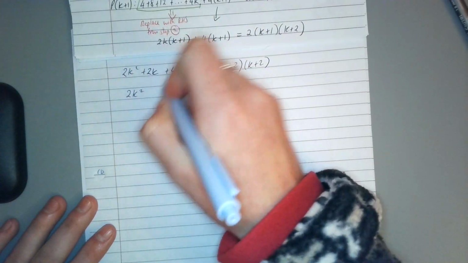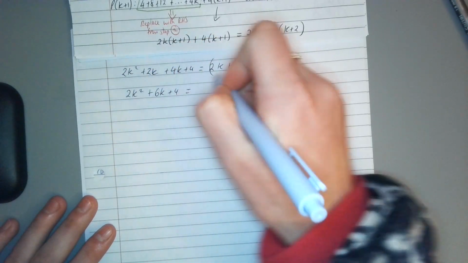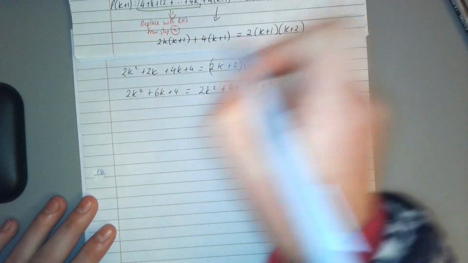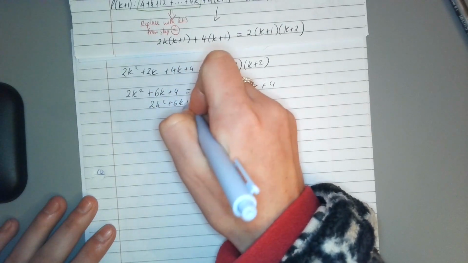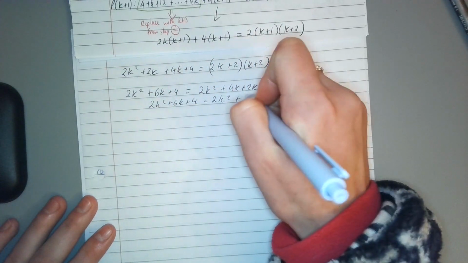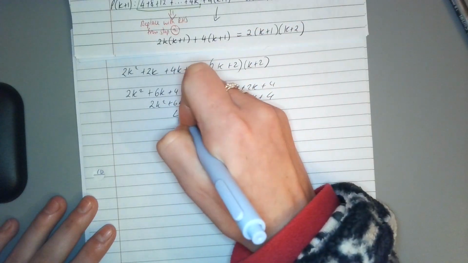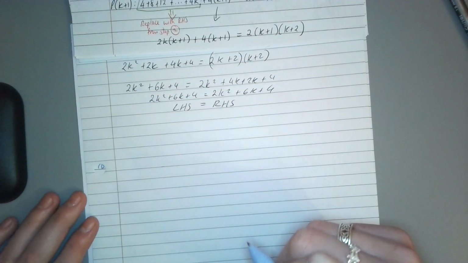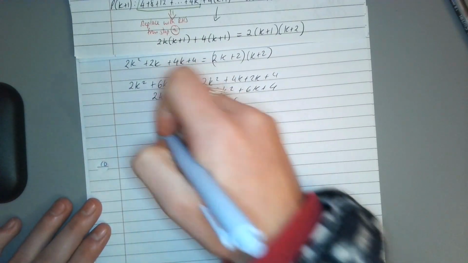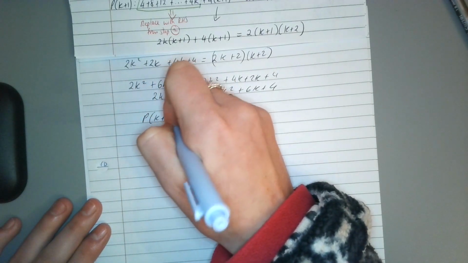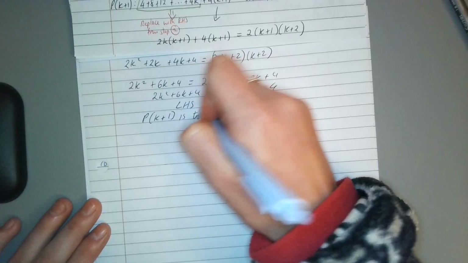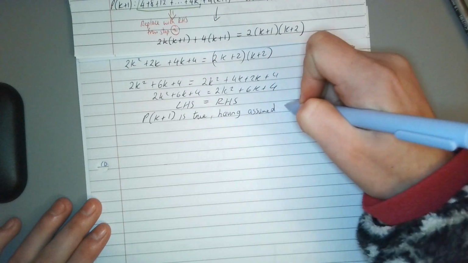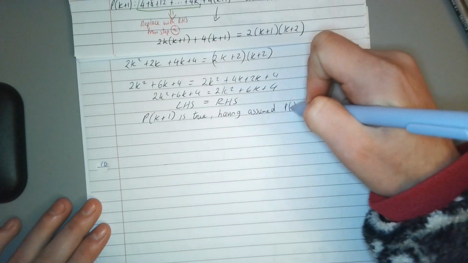So 2k squared plus 6k plus 4 equals 2k squared plus 4k plus 2k plus 4. So 2k squared plus 6k plus 4 equals 2k squared plus 6k plus 4. They equal each other, so left hand side is equal to right hand side, and that's what we want. So then we make our conclusion that the proposition of k plus 1 is true, having assumed that the proposition of k is true.